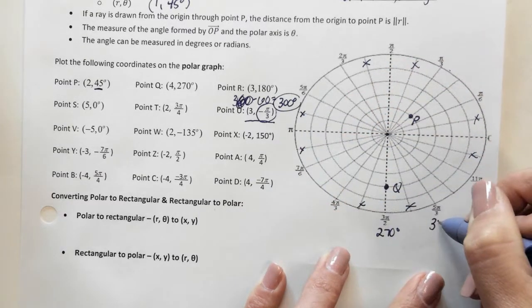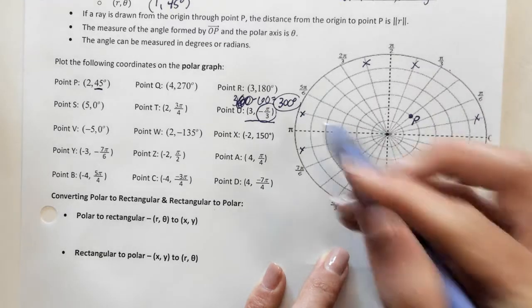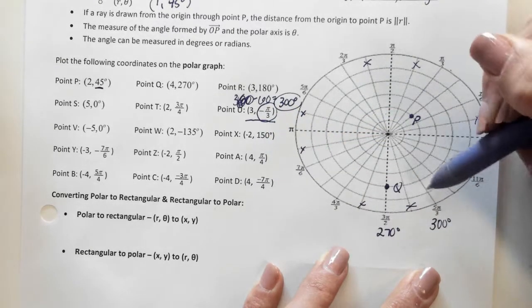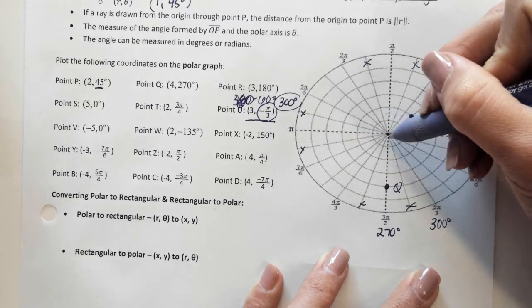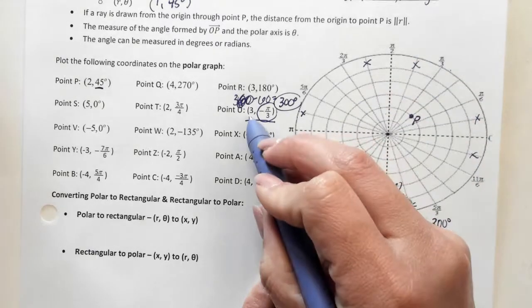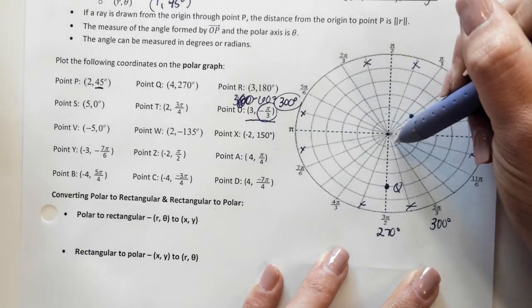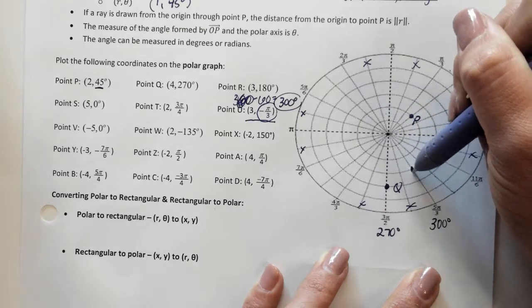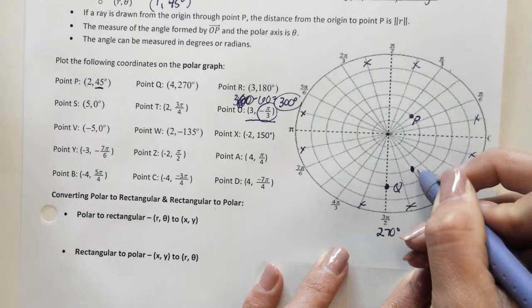So this is actually 300 degrees. Same thing as negative pi over 3. So we go to this angle and go how many from the origin? 5. 3. That's the x value in that direction. 1, 2, 3. And that was point what? U. Very good.